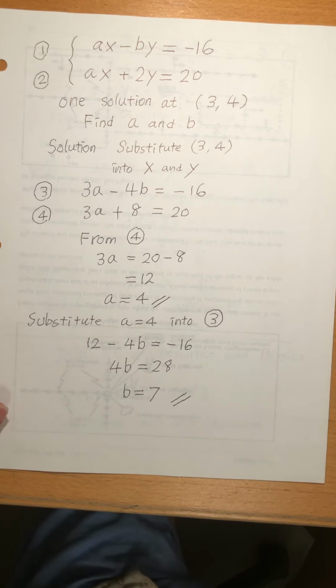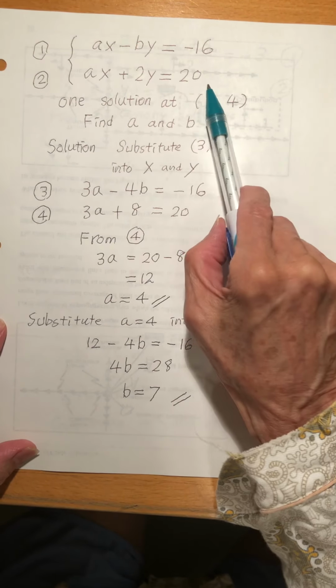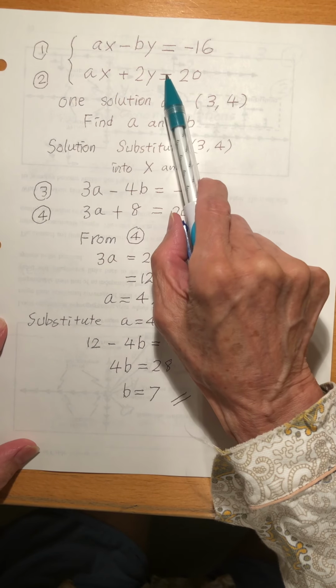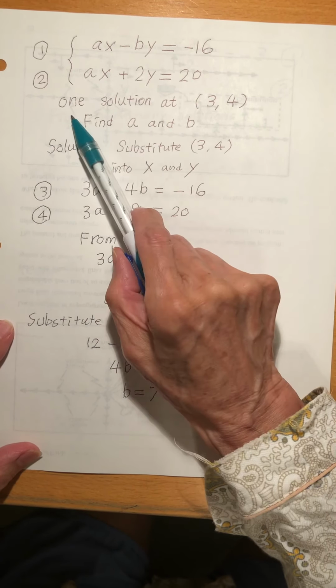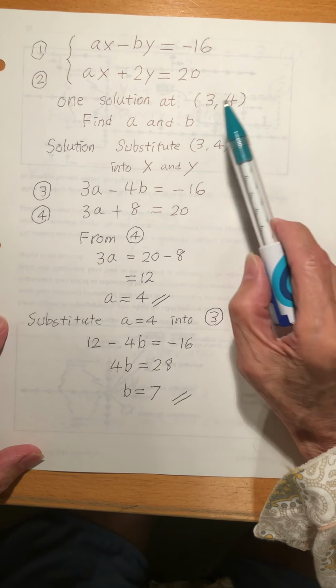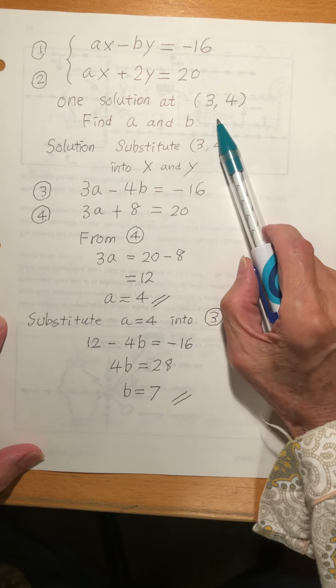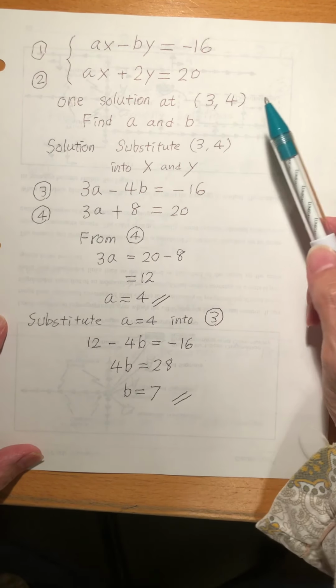So next, I'm given two equations. That's a linear system. And the question tells us that I have only one solution, and the solution is (3, 4). This is the intersecting point. So how do we find A and B?